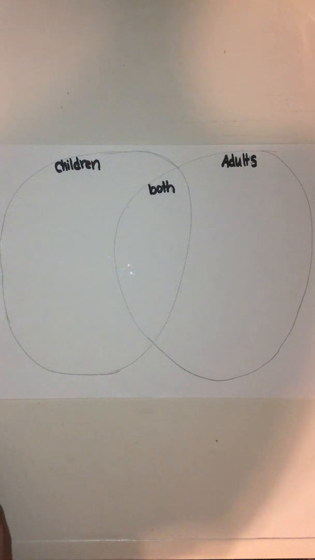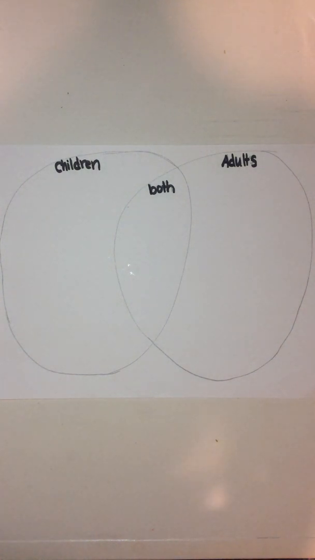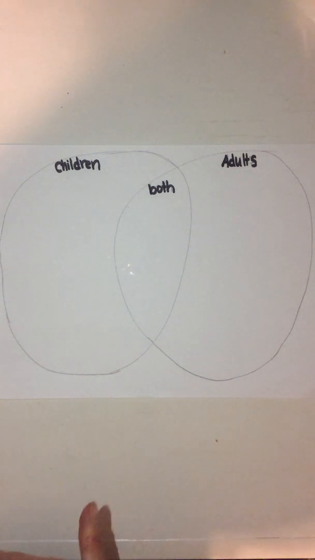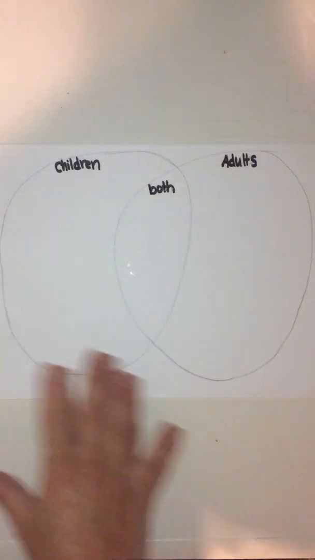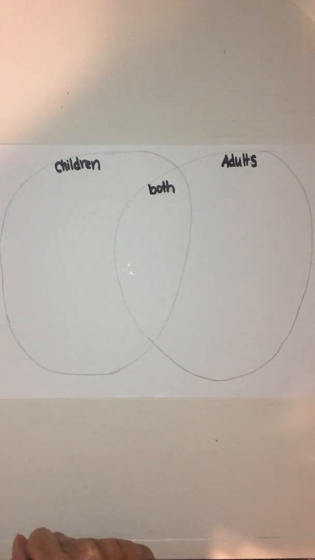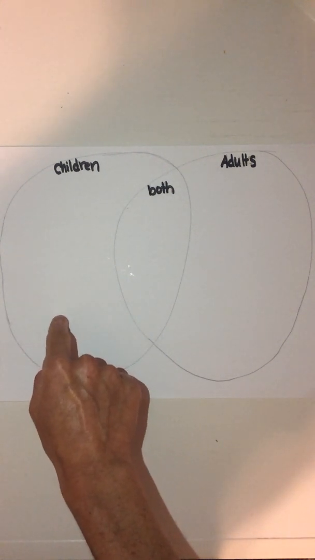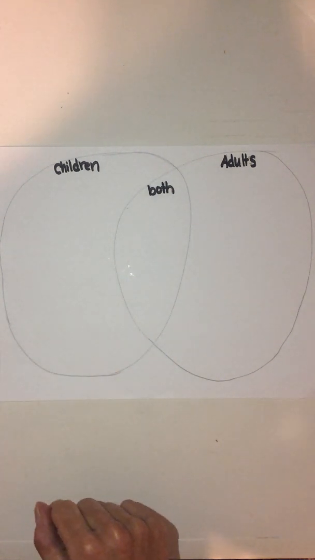In My Family, children and adults both do some of the same things. Only a child or only an adult does other activities. On the left side of this Venn diagram, we are going to write the things that only the children do, such as play dress up.